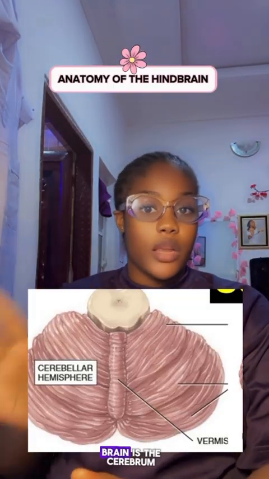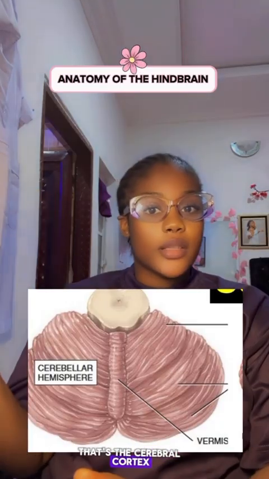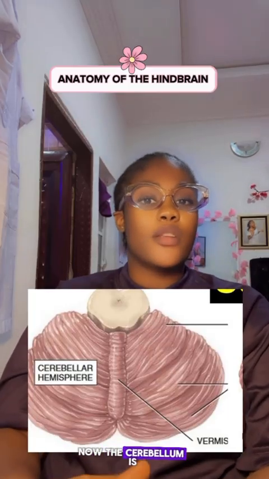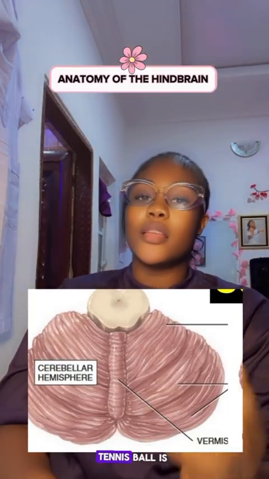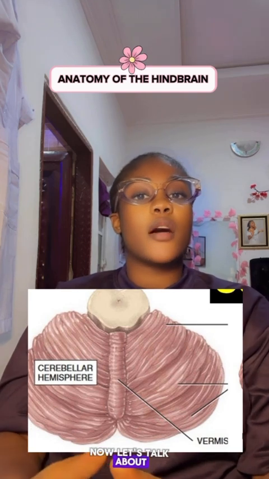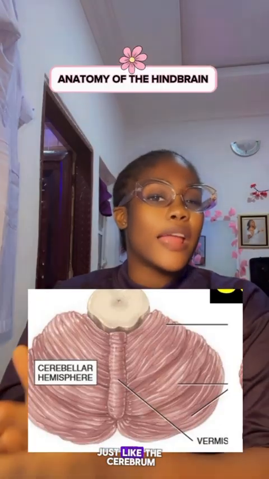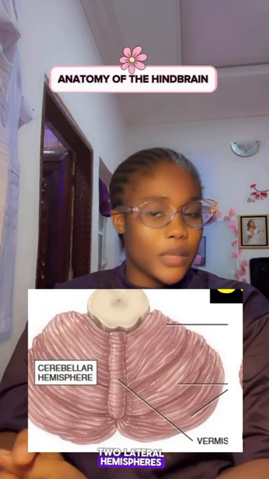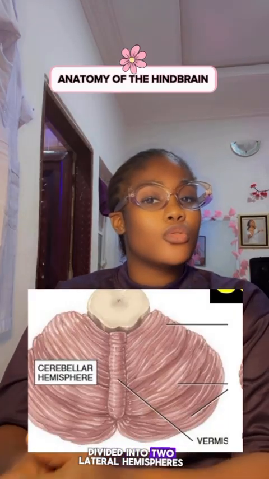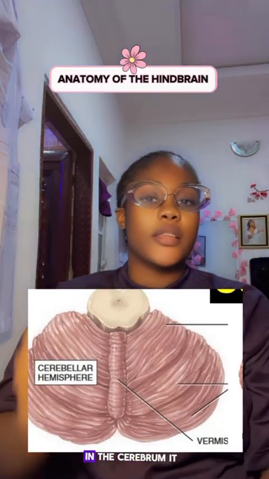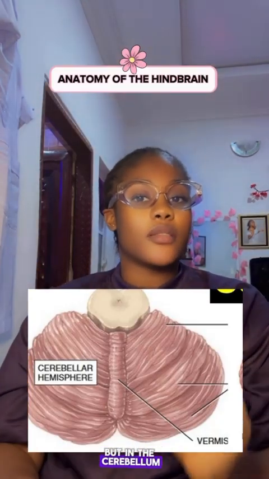You know the first largest part of the brain is the cerebrum, that's the cerebral cortex. The second largest part of the brain is the cerebellum. The cerebellum is the size of a tennis ball, so imagine how a tennis ball is. That is how the cerebellum is. Now let's talk about the lateralization of the cerebellum, or you can say the divisions of the cerebellum. Just like the cerebrum that was divided into two lateral hemispheres, the cerebellum is divided into two lateral hemispheres by a feature called the vermis. Now you can see the difference. In the cerebrum it was a longitudinal fissure, but in the cerebellum it is the vermis. We have the left cerebellar hemisphere and the right cerebellar hemisphere.